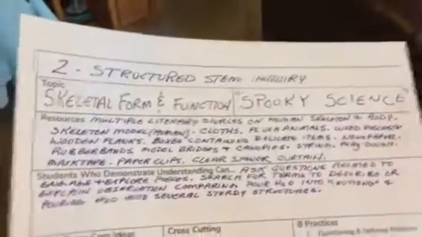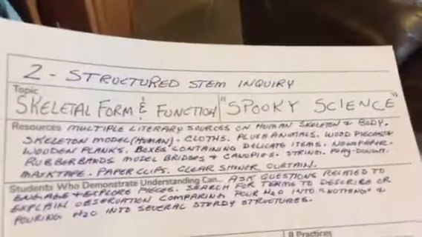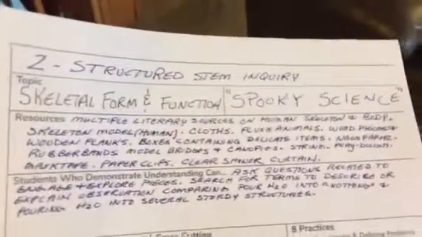I think what I turned in yesterday was pretty shoddy, so I'm going to do level 2 structured STEM inquiry: skeletal form and function, spooky science. The resources are listed all here. I'm not going to get into all that.